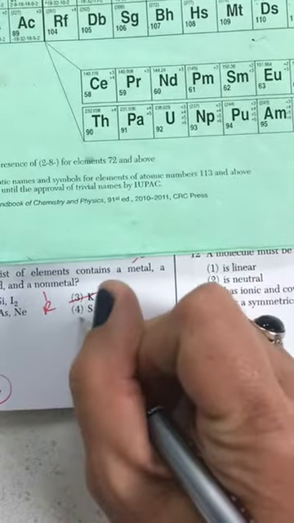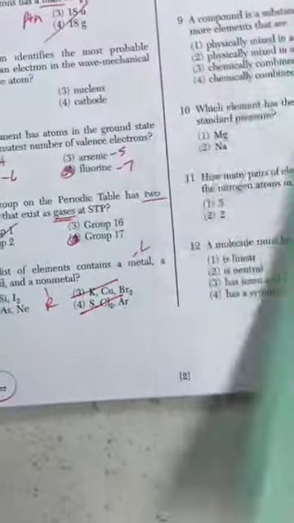S, Cl, and Ar, that's 3 nonmetals, so that's not going to work.